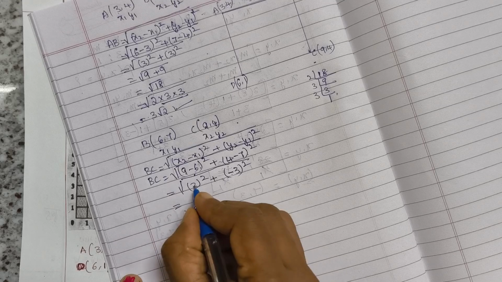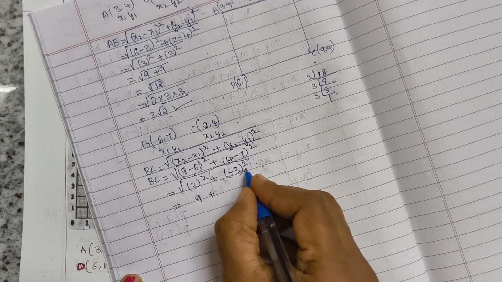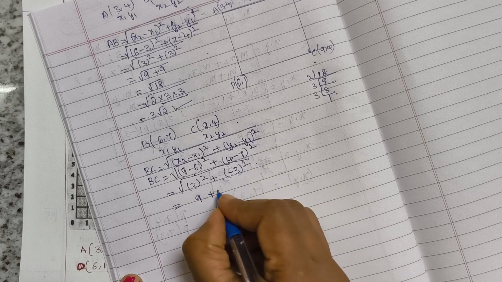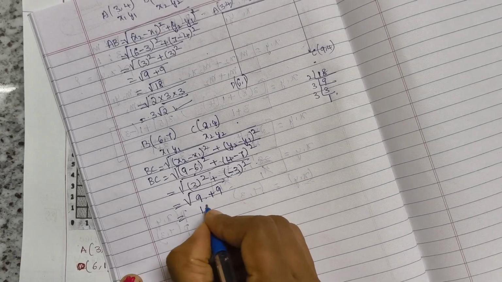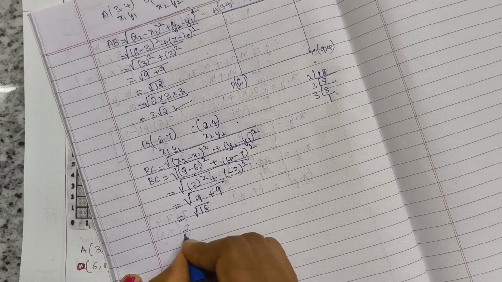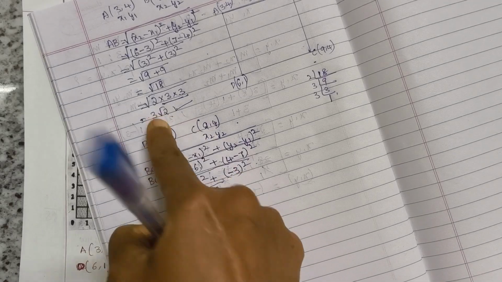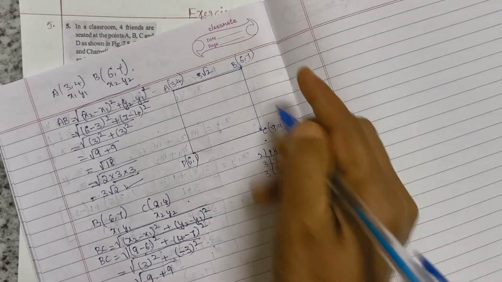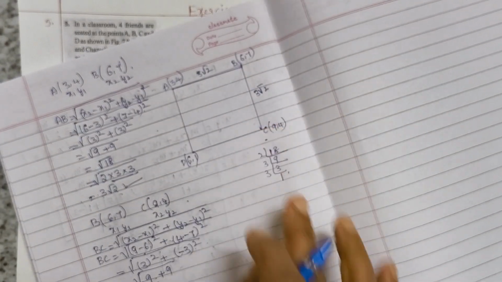Now see here, 3 times 3 is 9. Minus into minus becomes plus. 3 squared is 9. 9 plus 9, root 18. We already found the root 18 value: 3 root 2. So the BC value is 3 root 2. BC is over.